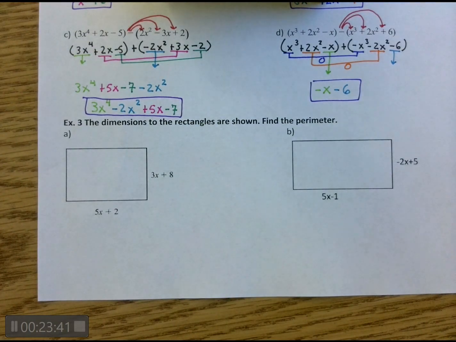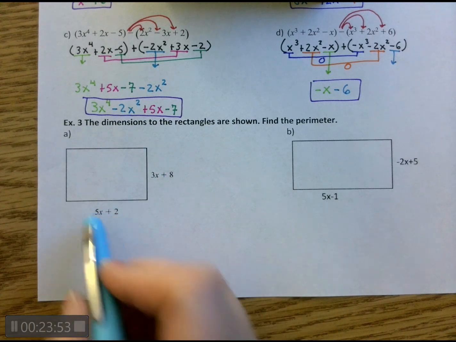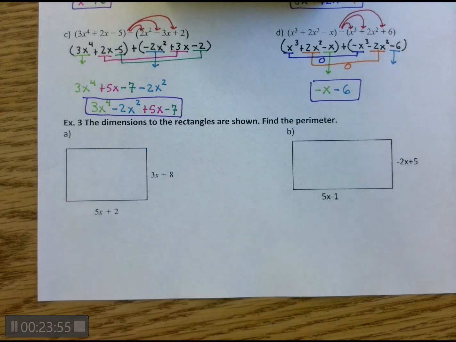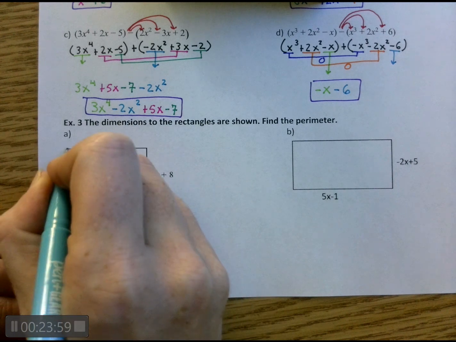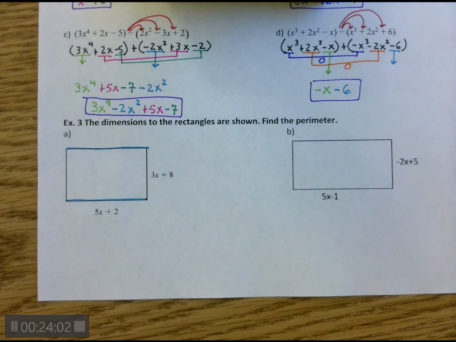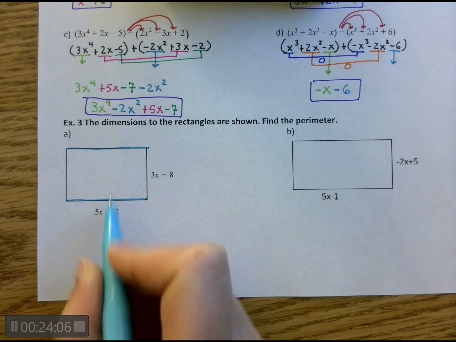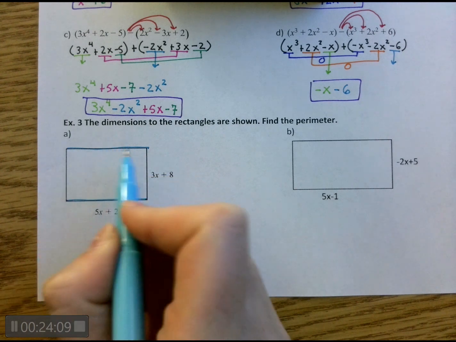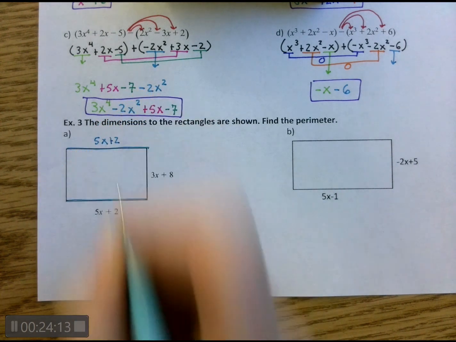Okay? So the dimensions of the rectangle are shown, and we need to find the perimeter. So let's talk about a rectangle really quick. If this is my rectangle, okay, what do I know about this side and this side? Here, this side and this side. They're going to be equal, right? So if this side is 5x plus 2, what do you think this length is going to be? It is also going to be 5x plus 2.